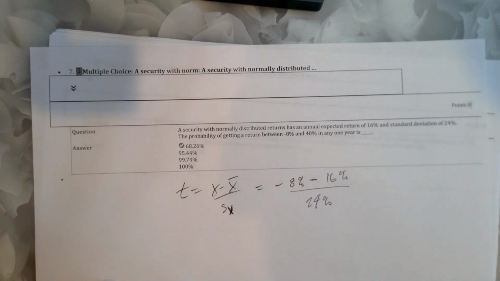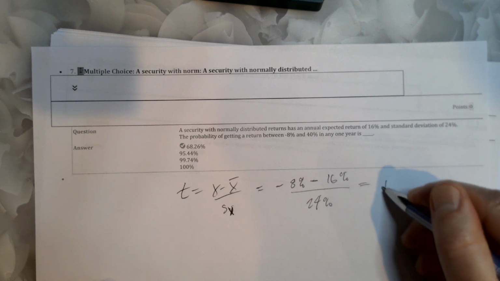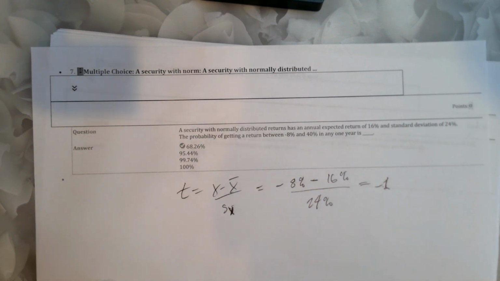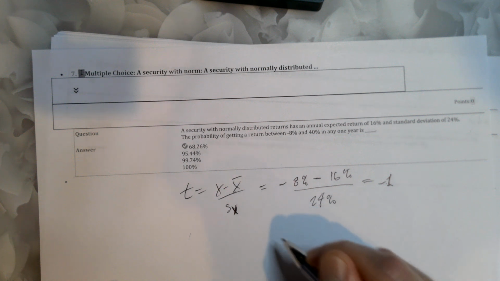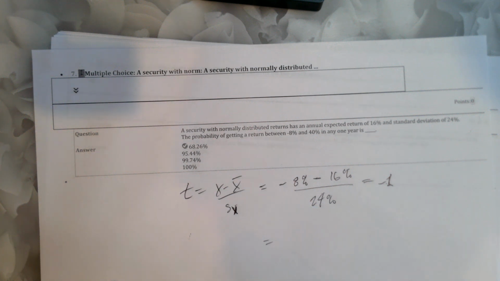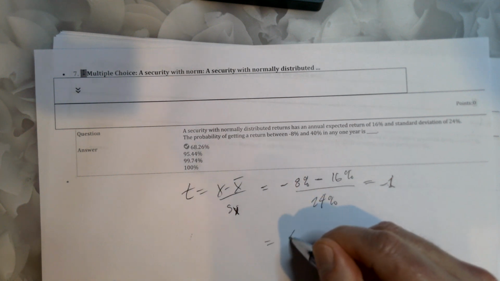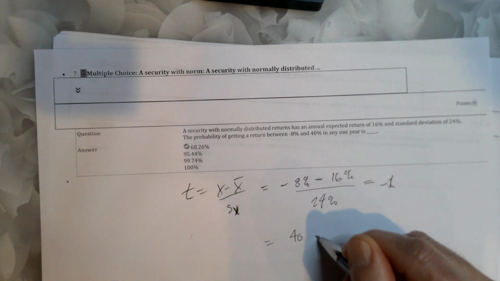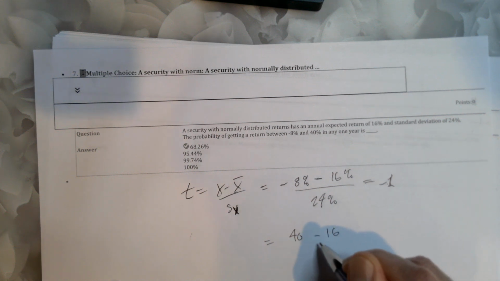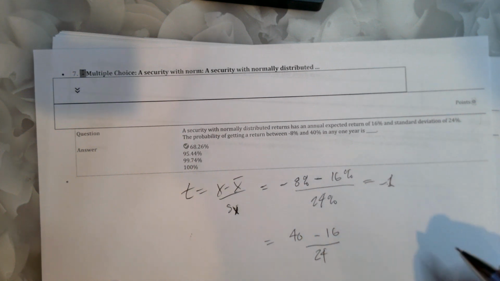So if I do the math on top, I get minus 24%, and the math on the bottom, and divide by 24% on the bottom, tells me that that is minus 1 standard deviation. Now let's do the second one. The second one is positive 40% minus 16% divide by 24. It is plus 1 standard deviation.